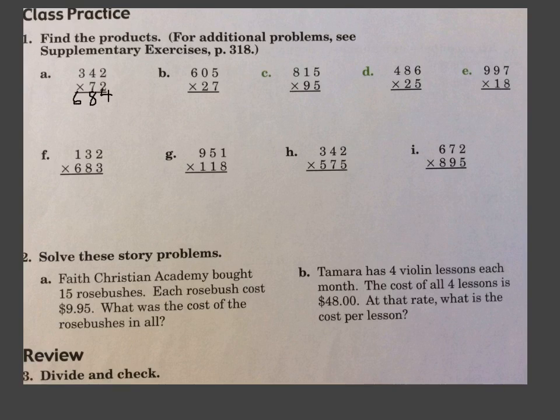Now we'll go to our tens place, which means we got to start with the 0 right there. 7 times 2 is 14. Carry a 1. 7 times 4 is 28, plus 1 is 29. And 7 times 3 is 21, plus 2, 23.